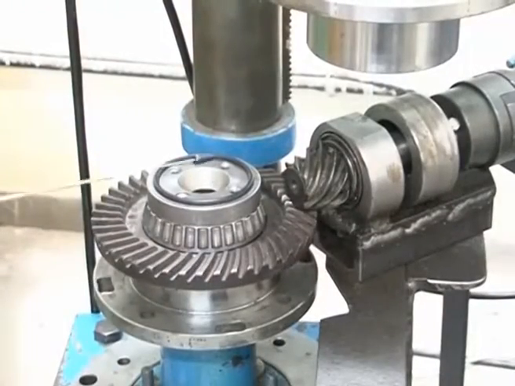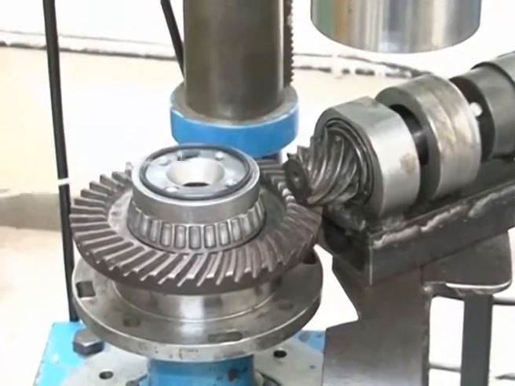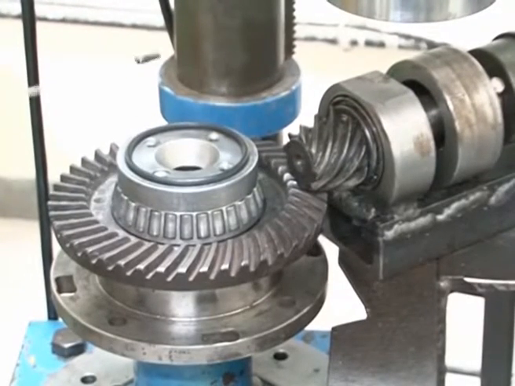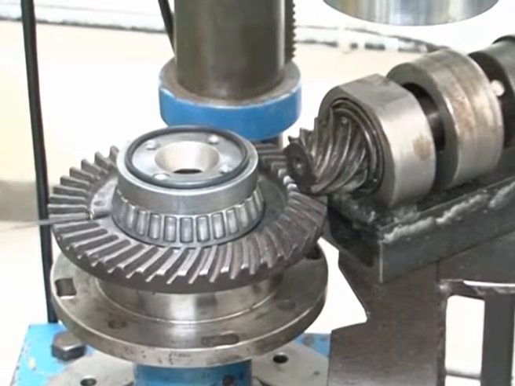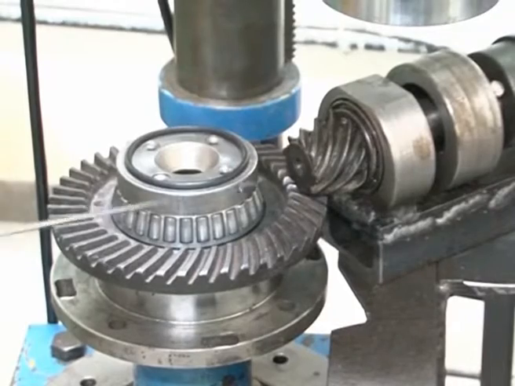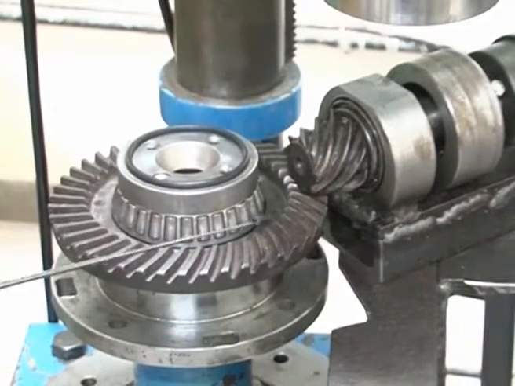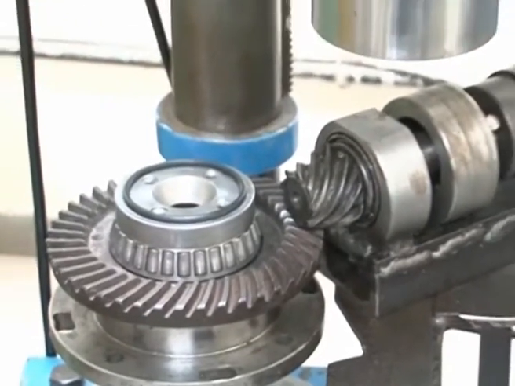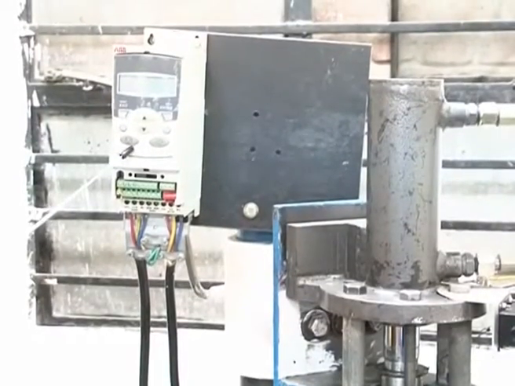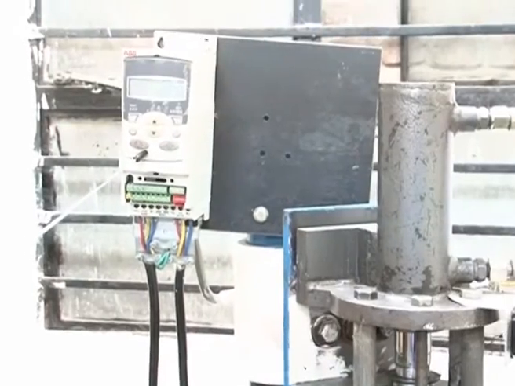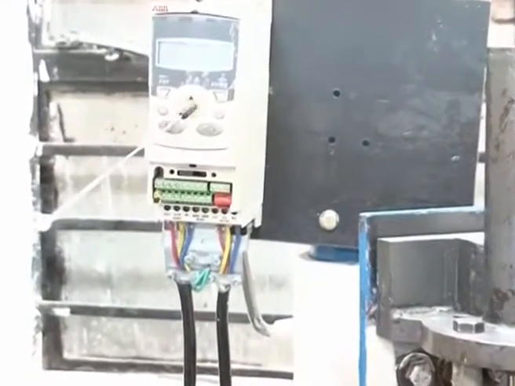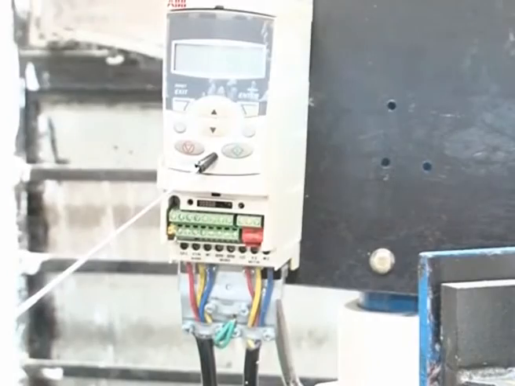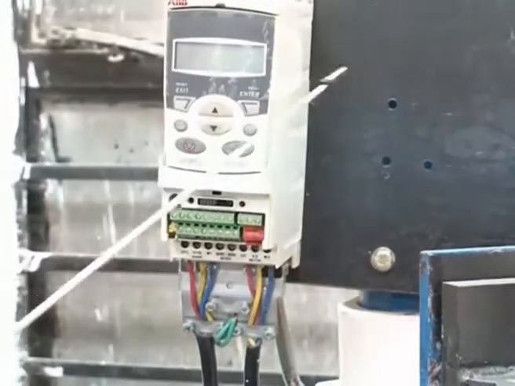Now you are seeing the advanced version of the universal abrasive flow finishing process, called the universal rotational abrasive flow finishing process, where we have a rotational tooling, that is, the tooling is externally rotated by the variable frequency drive. This is the variable frequency drive. This gives the rotational motion to the motor.